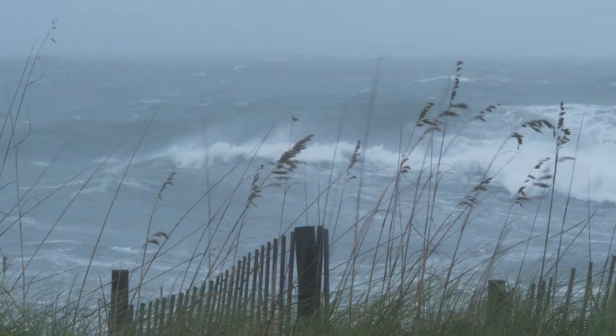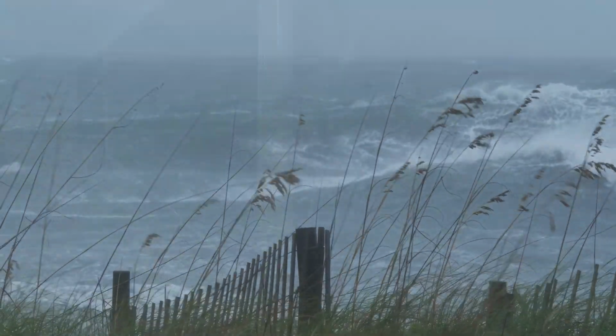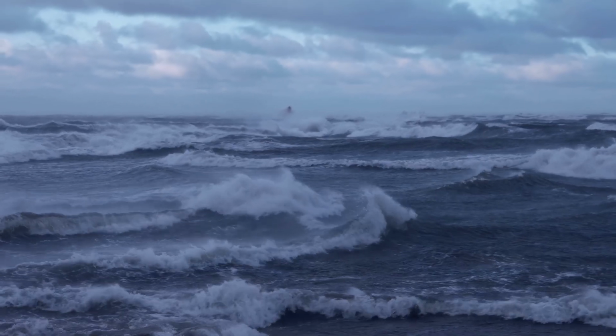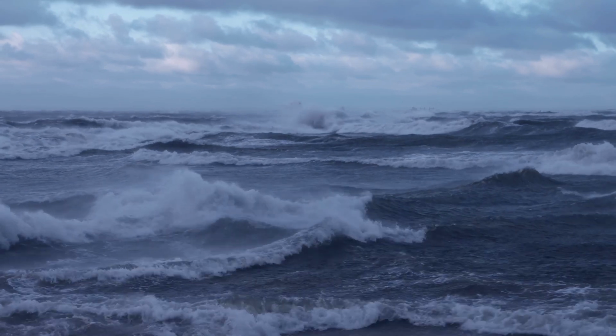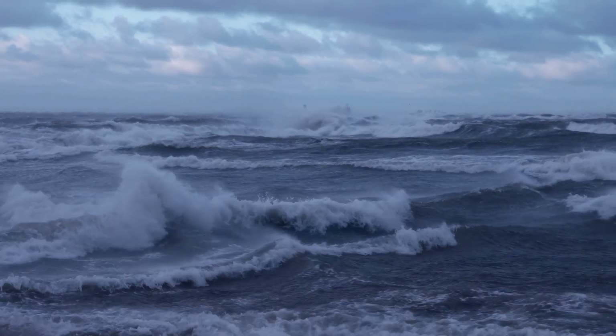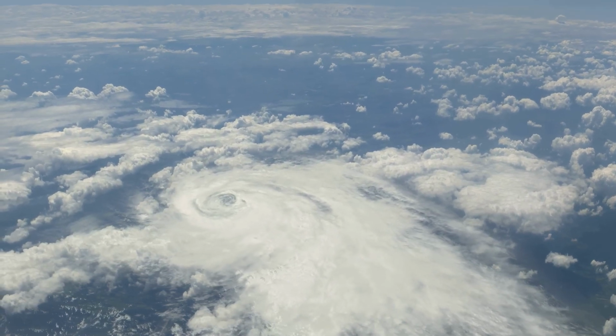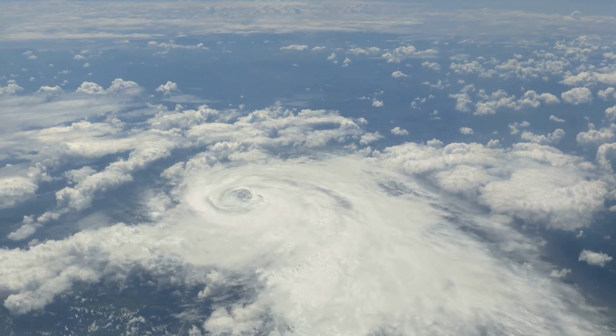It sucks up warm, moist air from the ocean surface, which rises and releases heat as it condenses into clouds and rain. This heat further lowers the pressure at the center, which causes more air to rush in, and the cycle continues. As long as the cyclone stays over warm water and atmospheric conditions remain favorable, it could keep intensifying. But don't worry, these storms can't keep growing forever.